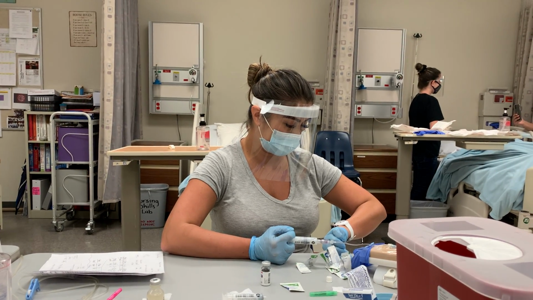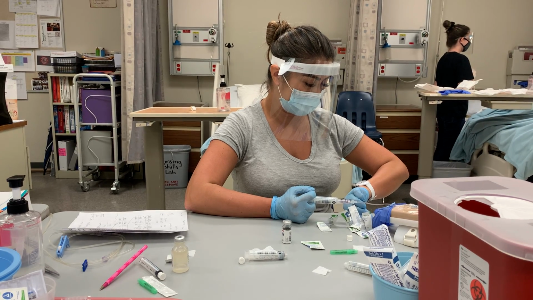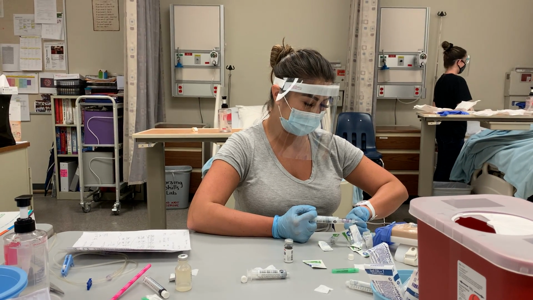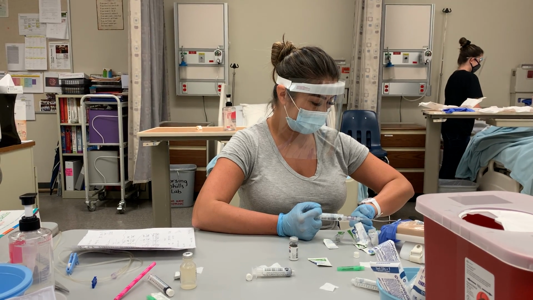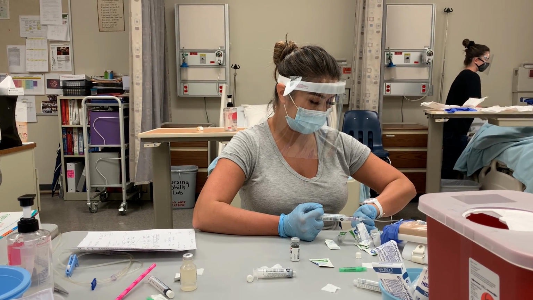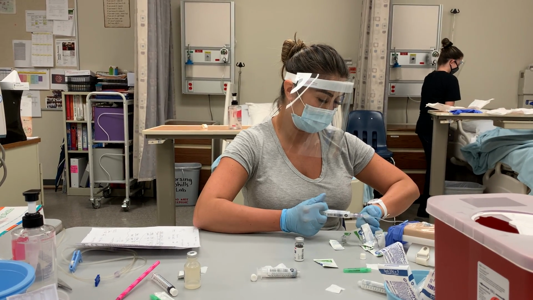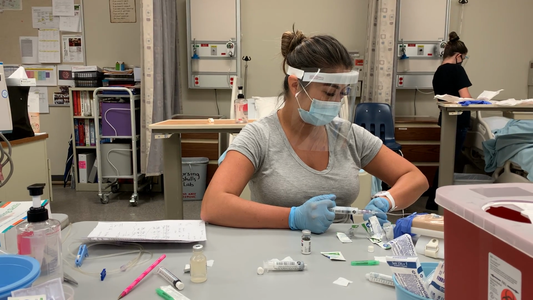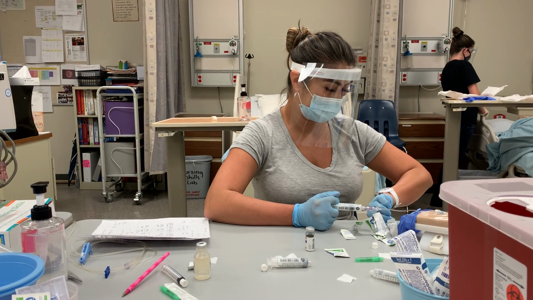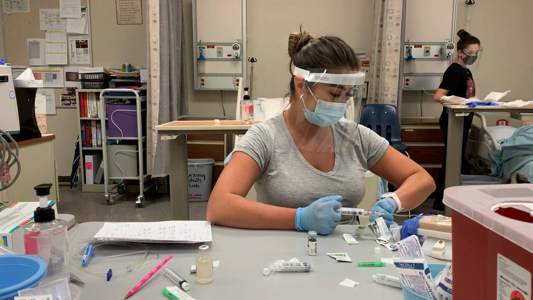I will document how the patient tolerated the procedure, that I cleaned out the dressing, the time, and the date that I did it. And I will make the patient comfortable, raise the side rail, lower the bed, then remove the mask for the patient, because now we can remove the mask.